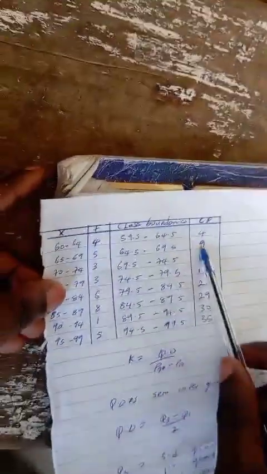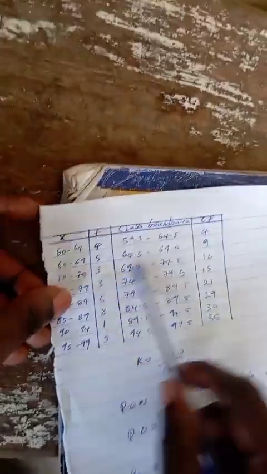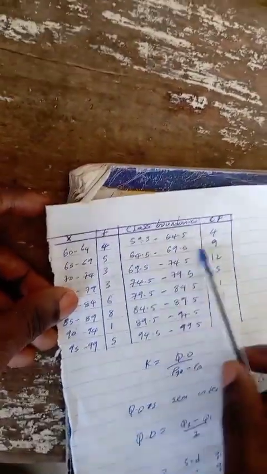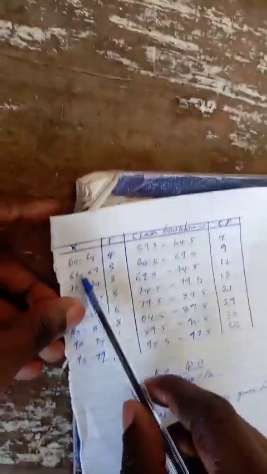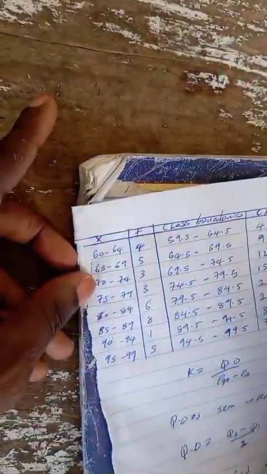Now you're going to look at this table. You know that this particular class here contains the number that is greater than 8.75. So we're looking at this class here, and we are looking at only this distribution for that first quartile, because this class contains a number that is greater than 8.75.